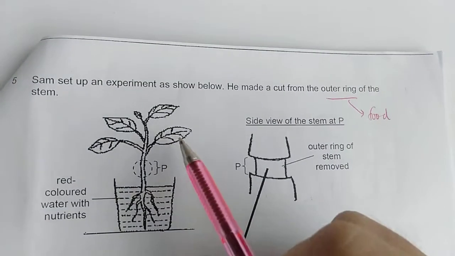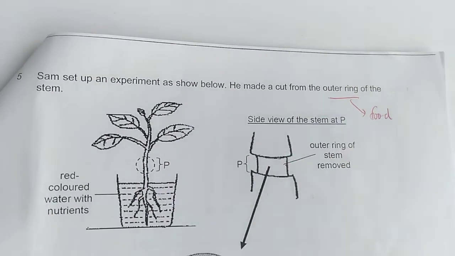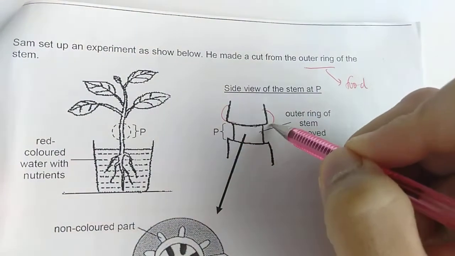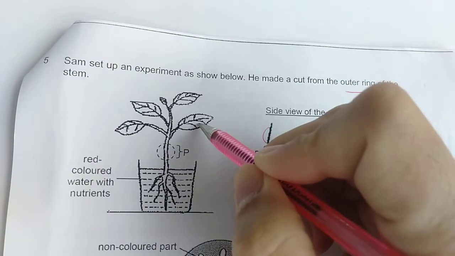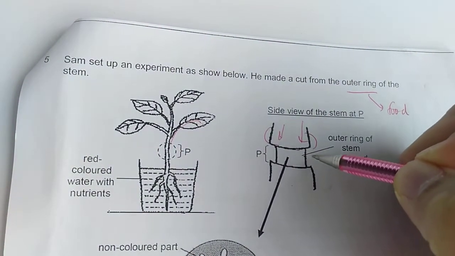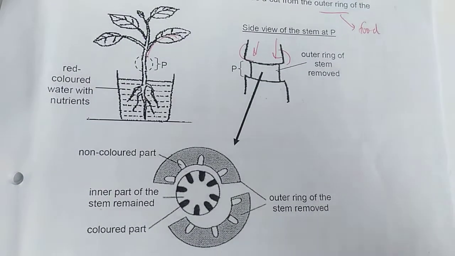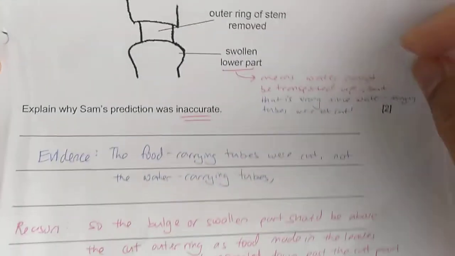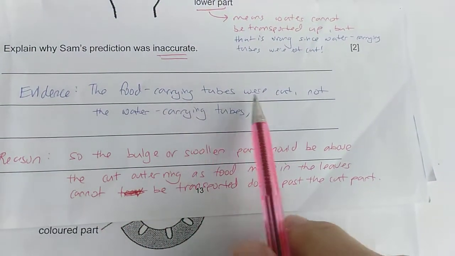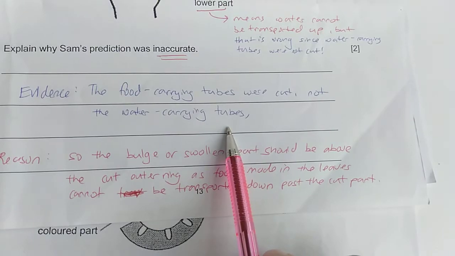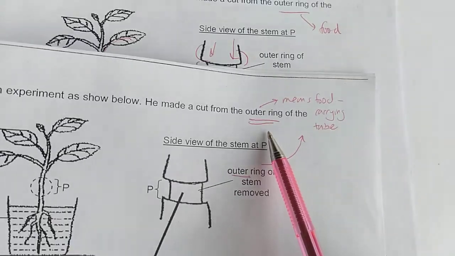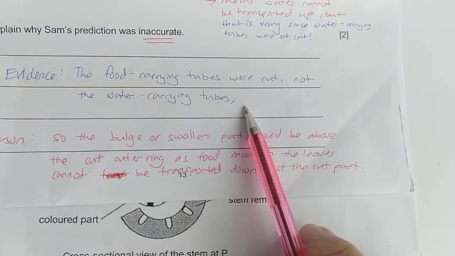And food is made in the leaves, so where should the bulging part be? The bulging part should be on top, not below. Because the food made in the leaves, when transported down to P, can't get through the cut part because the food carrying tubes were removed. So that's how you should answer this. Why is it wrong? Well, first the evidence is the food carrying tubes were cut, not the water carrying tubes. Show that you understand the meaning of cutting the outer ring. Right, this will give you 1 mark.